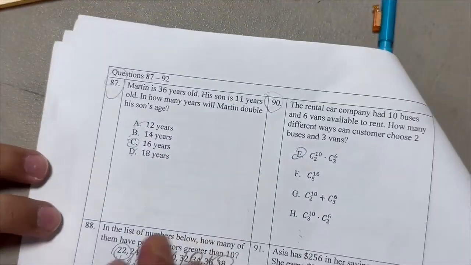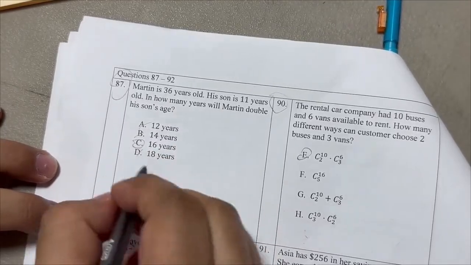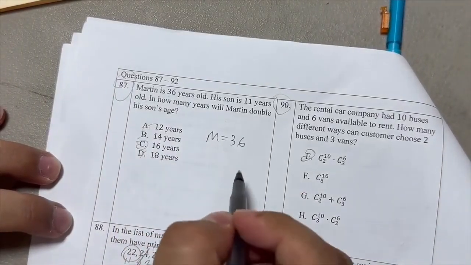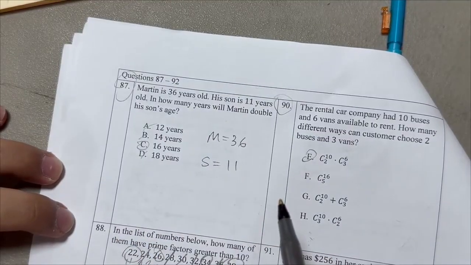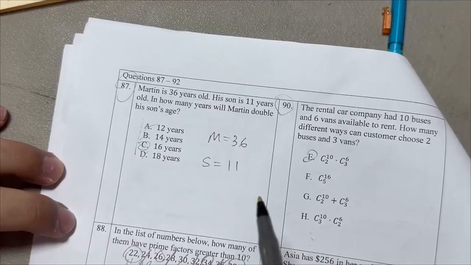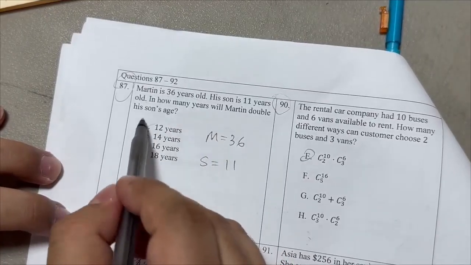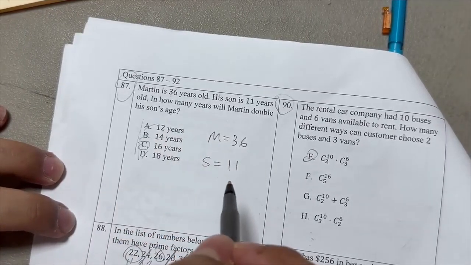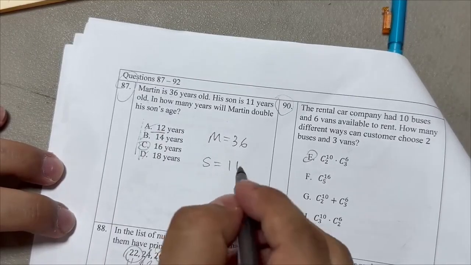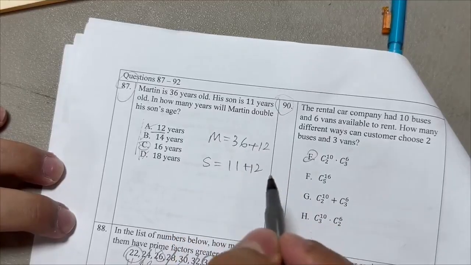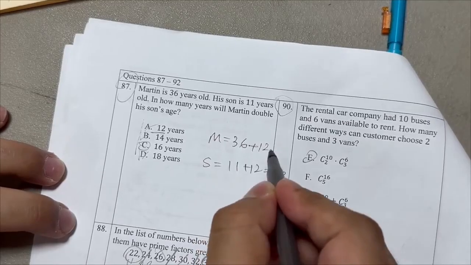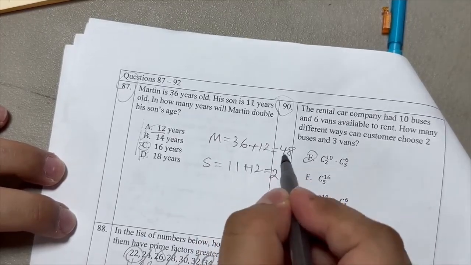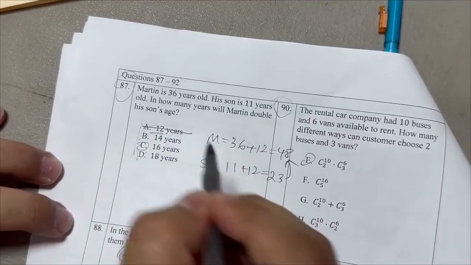We're going to do question 87. Martin is 36 years old. His son is 11 years old. In how many years will Martin be double his son's age? So you test the options. In age questions, we always try to use the options. Let's say 12 years later, I'll add 12 to the son and Martin, because 12 years later they both grow by 12. So this is 23. Martin, how much? 48. Is it double? No. So 12 doesn't work.